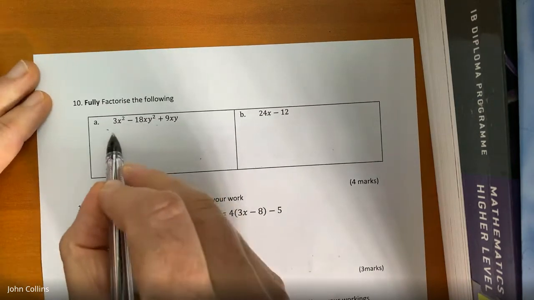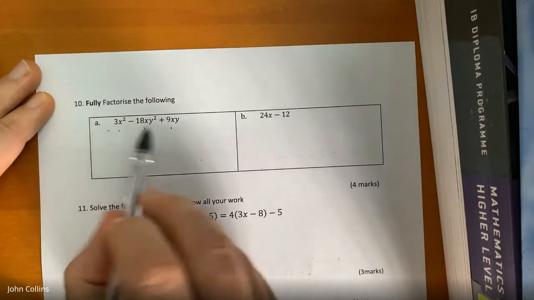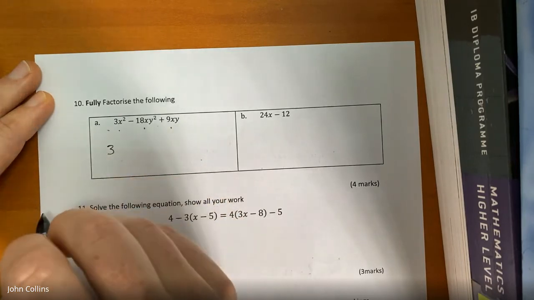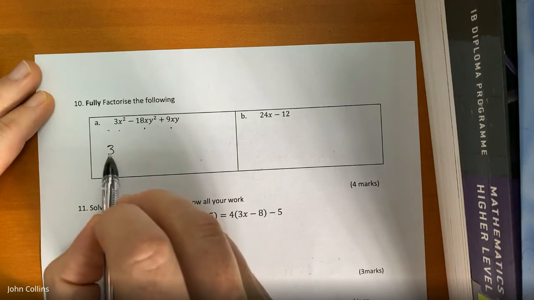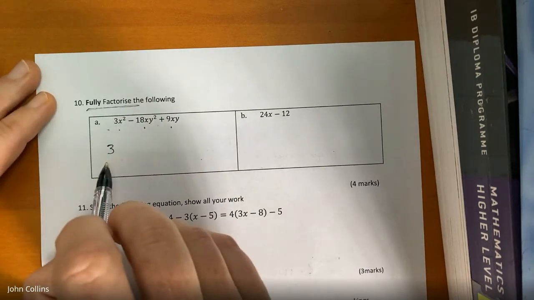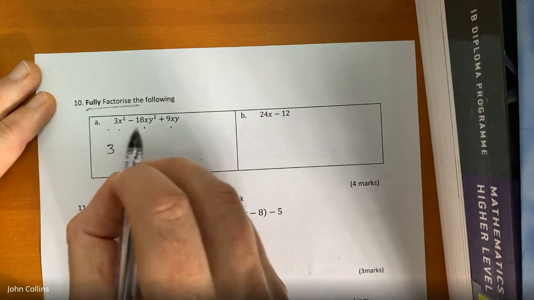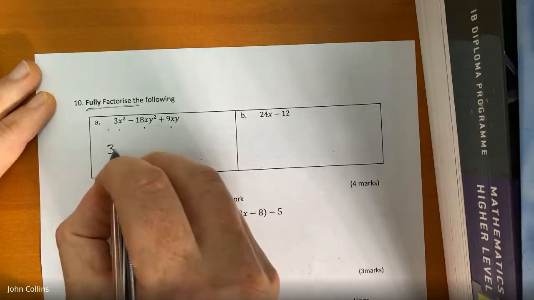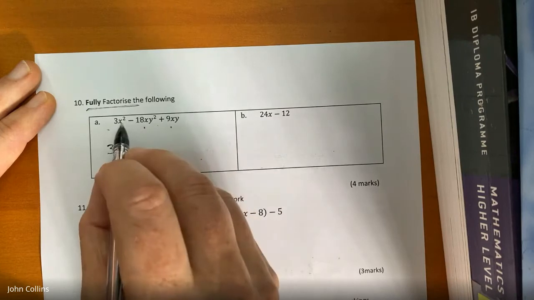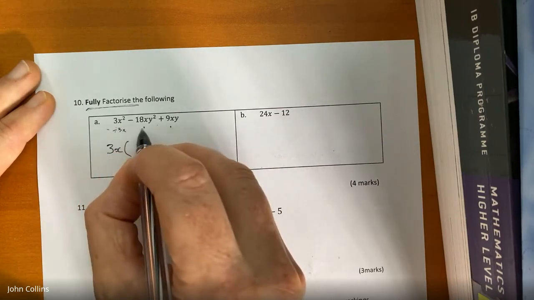Okie doke. Let's see, something needs to divide into all these. So I think of a number first. 3 divides into all 3 of them, I think. Remember, factorizing, you're thinking dividing, so there should be no multiplication done at all. Any letters in common? Okay, x is in common to all 3. I think the y is only common to the last 2. There's no y there. All right, so let's divide each of these by 3x.